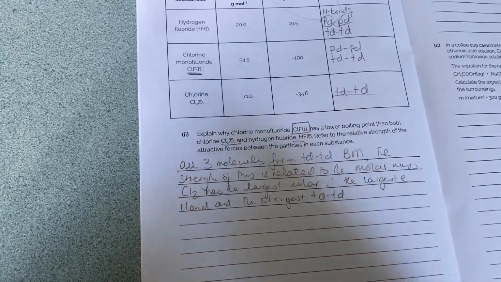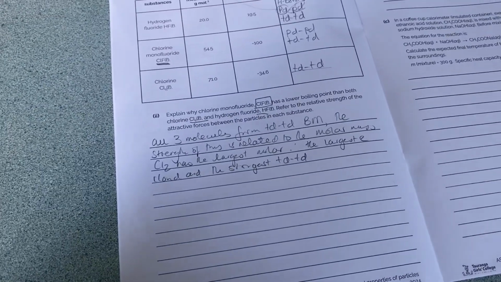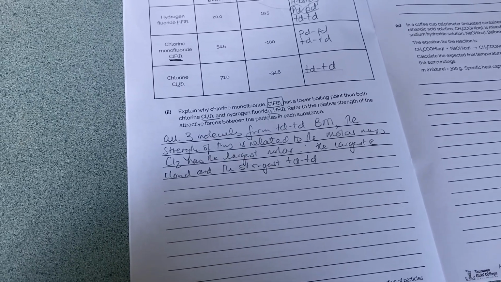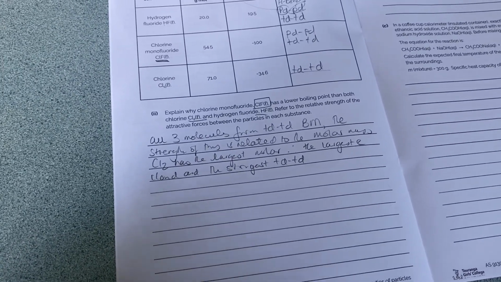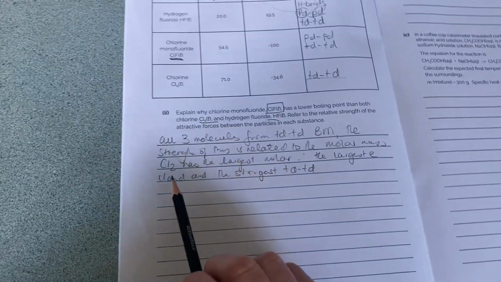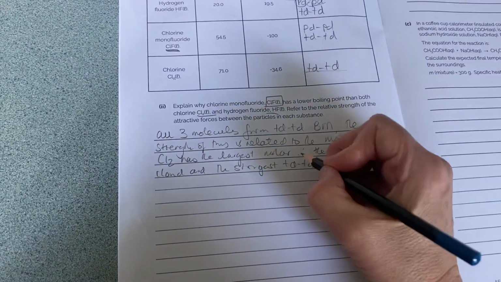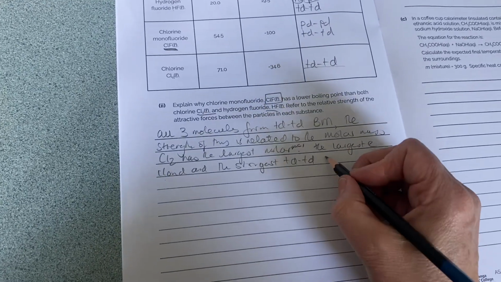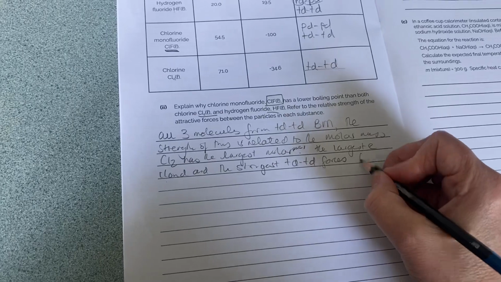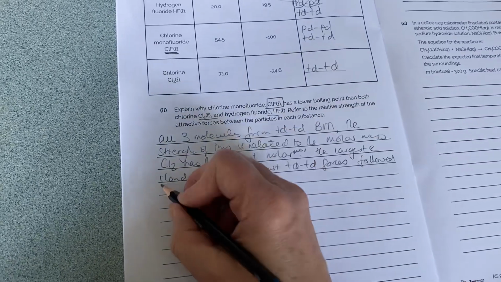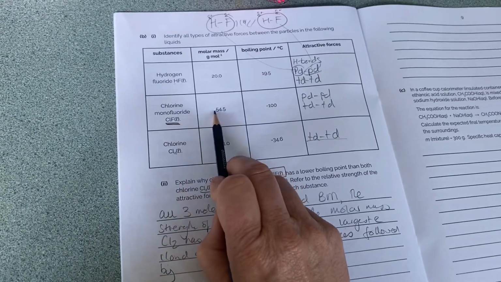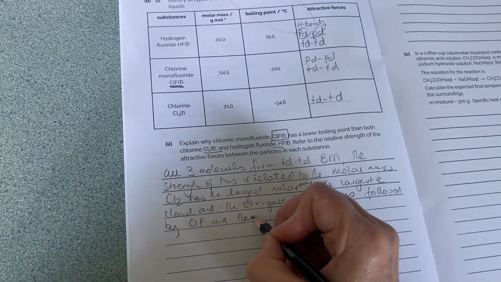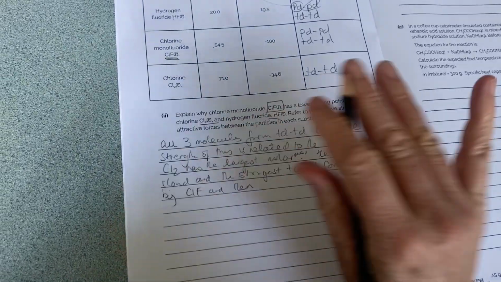So what I don't want you guys to say is that TD is the weakest form, because in this question it's not. So there's no point saying that, and it's just a little bit annoying. So just talk about what you've got here. In this case, chlorine has the largest molar mass, therefore the largest electron cloud and the strongest TD forces, followed by chlorine monofluoride and then hydrogen fluoride. Right, and then we've addressed the size of the temporary dipoles right from the start.